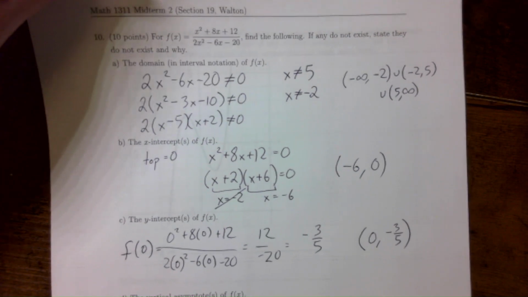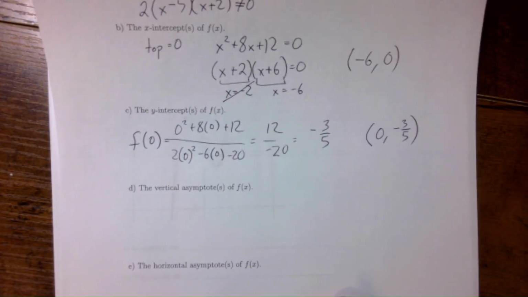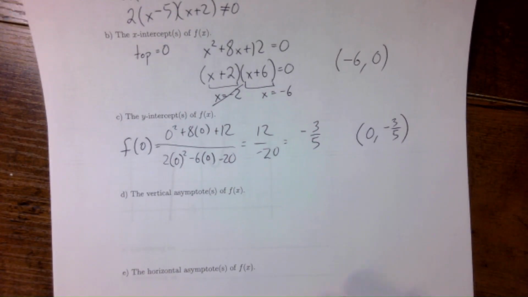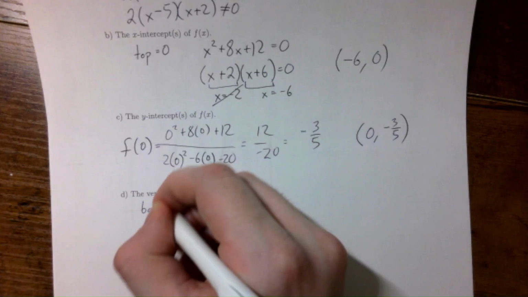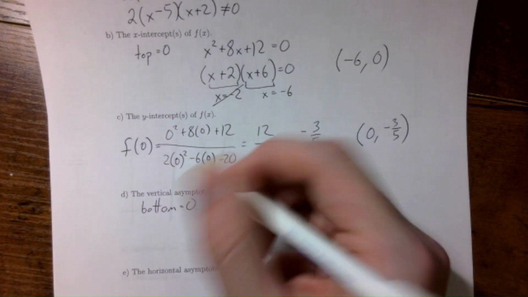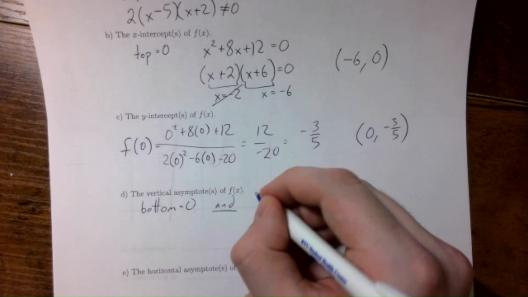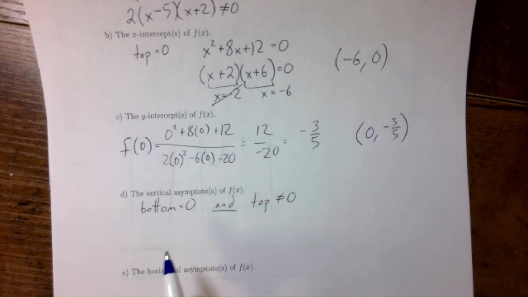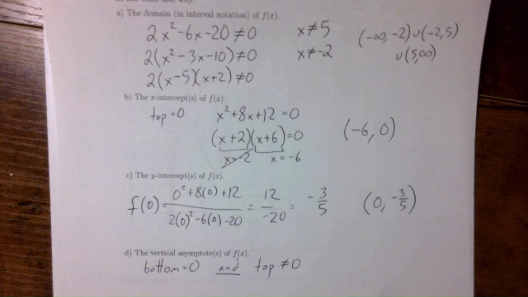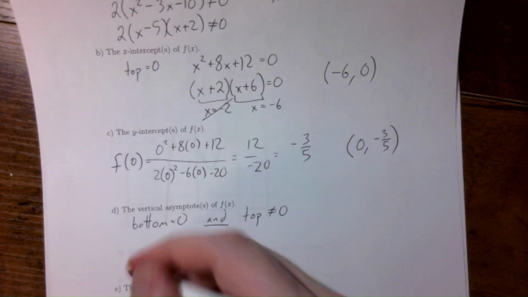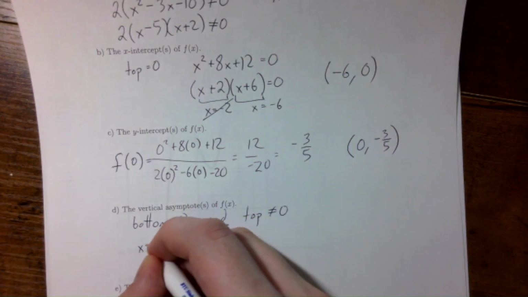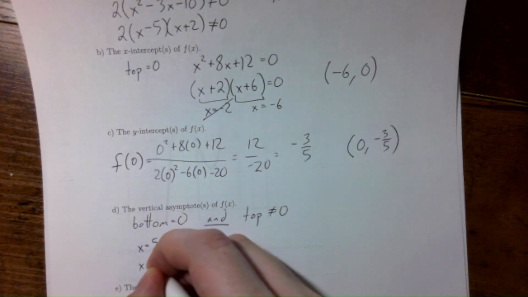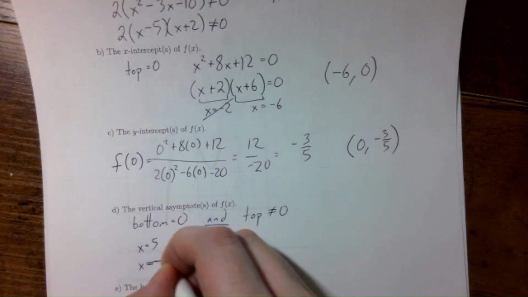Okay, for D, the vertical asymptotes of f of x. This is where your bottom equals 0 and specifically where the top is not equal to 0. Well, in our domain, we already found the places where the bottom can be 0. The bottom can be equal to 0 at x equals 5 and x equals negative 2.